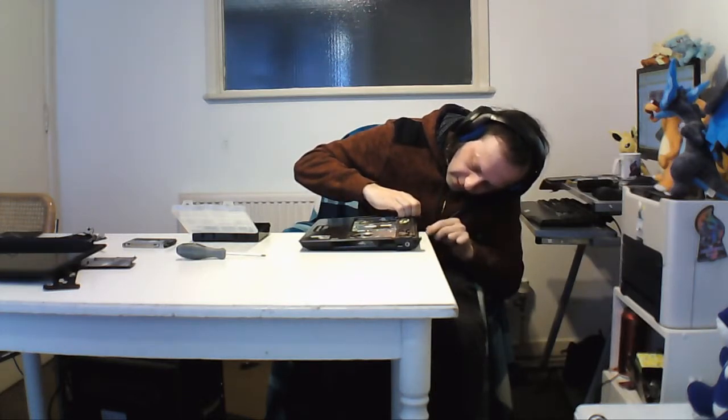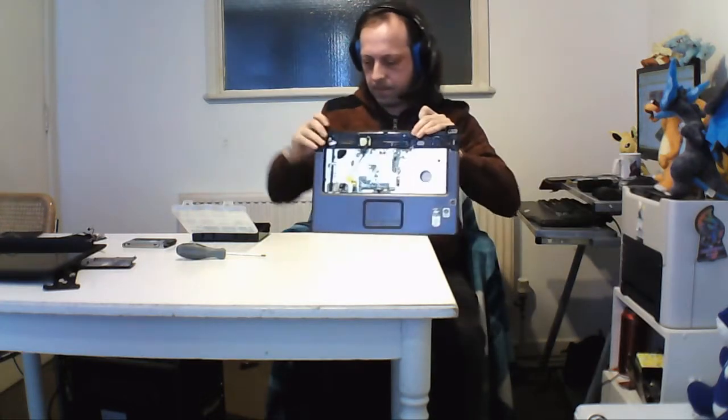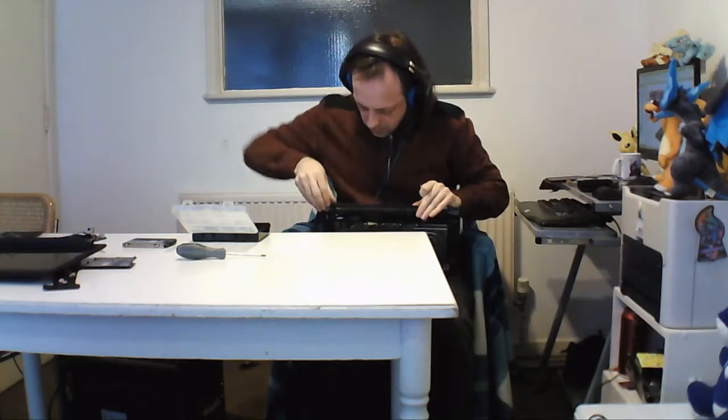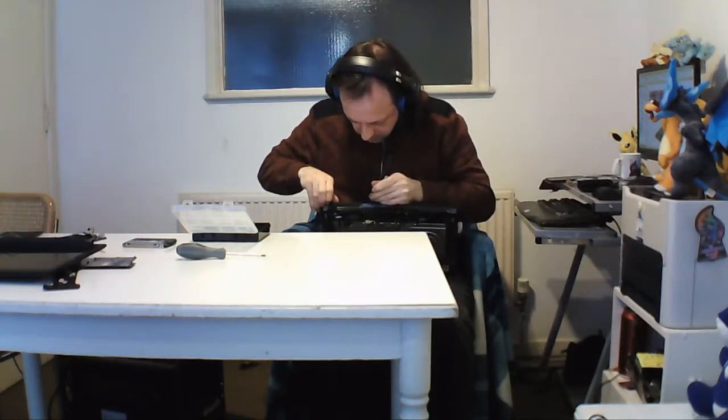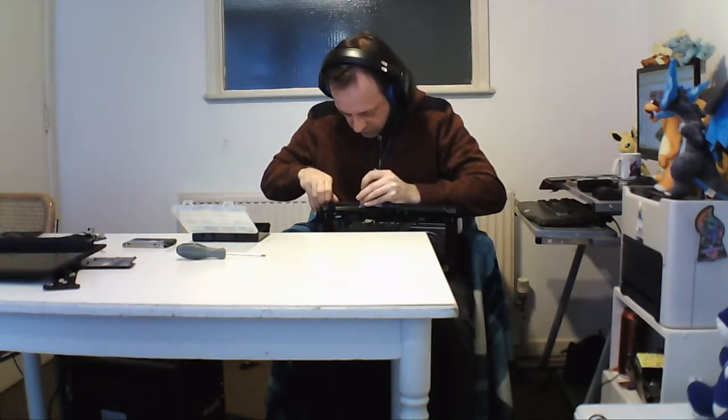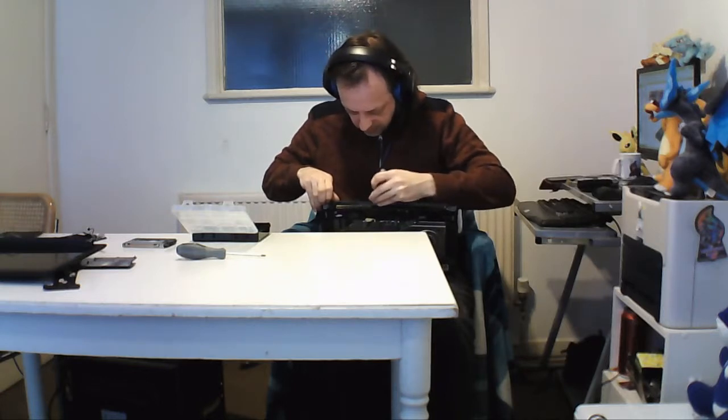And you just work away and gently prise it without doing any damage. This is a bit tough to see, but you have to do this and then just gently go underneath it.